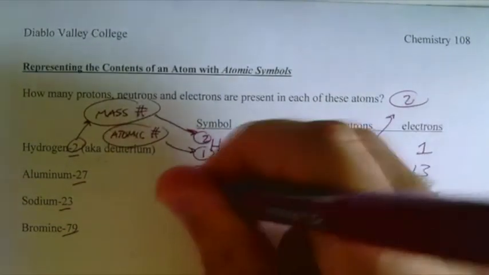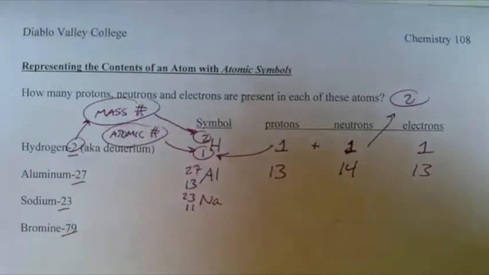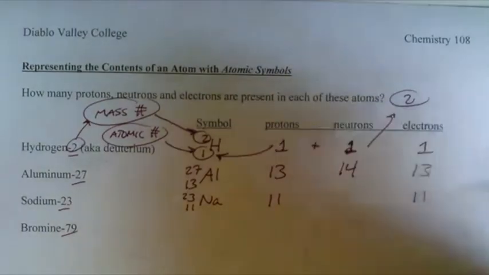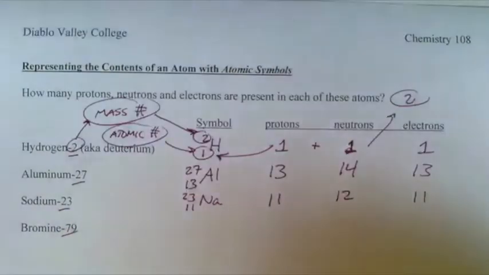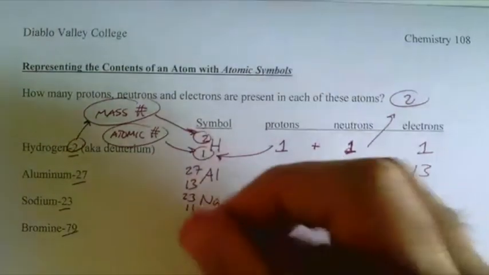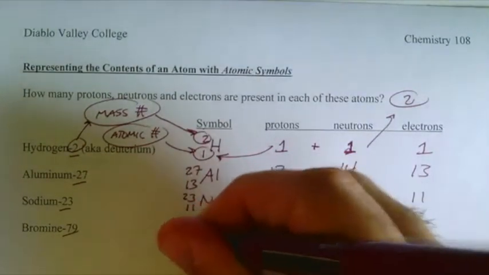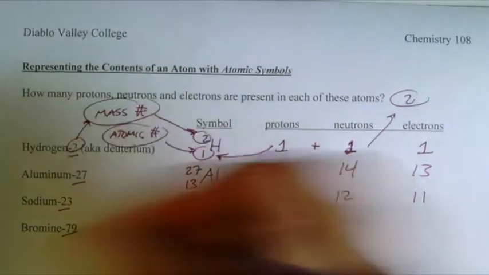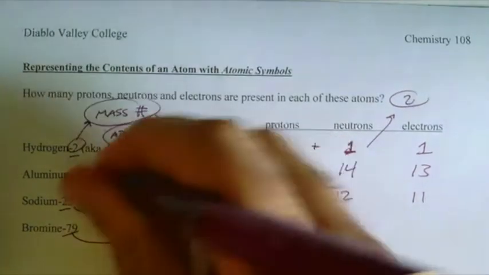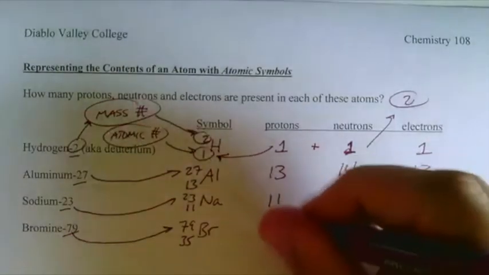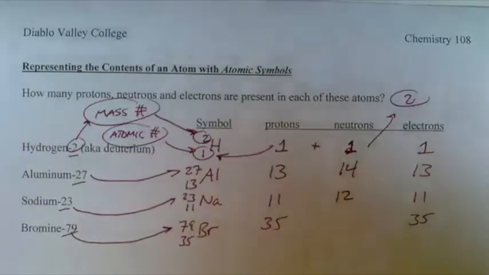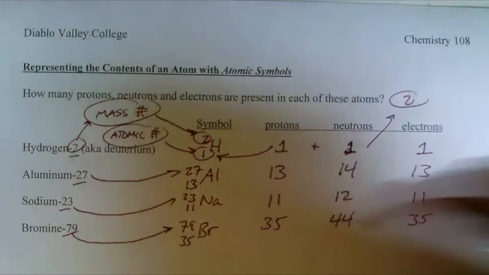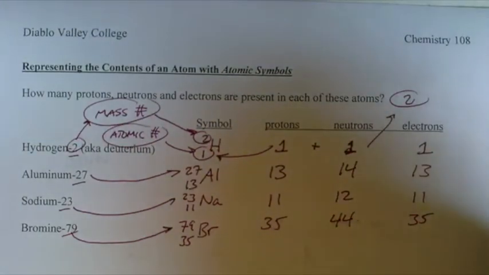Okay, and now that you're back, sodium 23 should have 11 as its atomic number, 23 as its mass number. That means 11 protons and 11 electrons, but in order to make protons plus neutrons equal 23, we've got to have 12 neutrons. Lastly, looking at bromine, this is bromine 79, so atomic number of 35, mass number given 79. 35 protons, also 35 electrons, but to get 35 plus something to equal 79, we do a little subtraction and you should come up with 44 as the necessary number of neutrons.